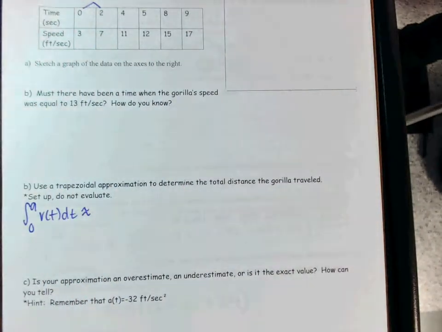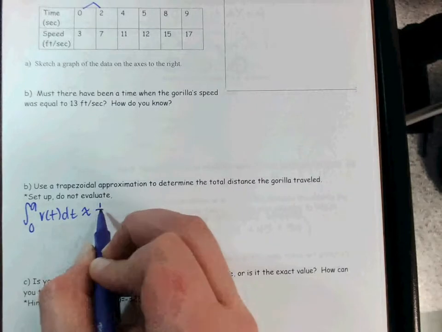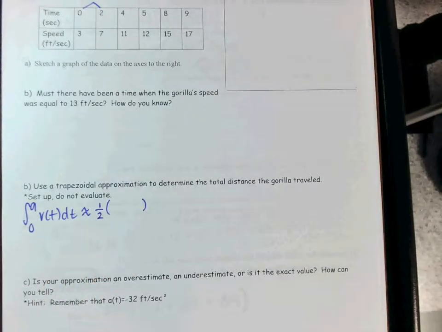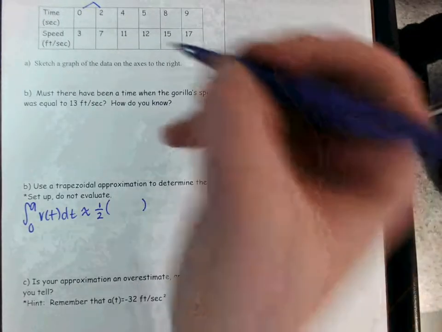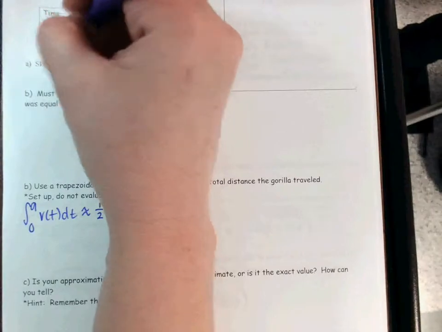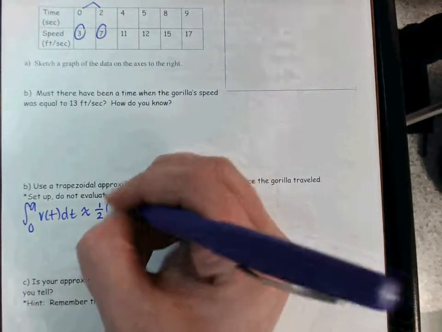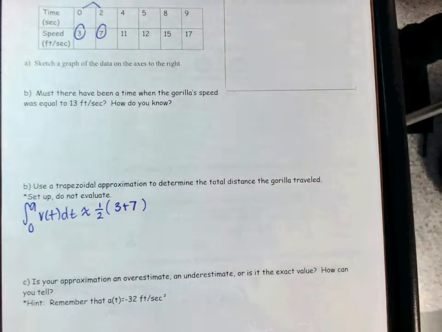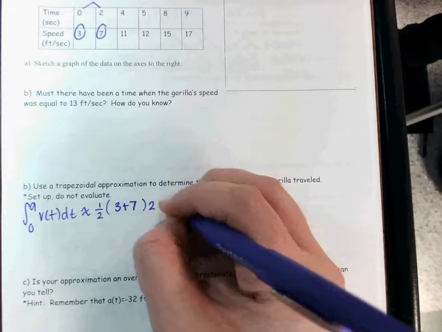First, I have 1/2. Then my bases are my y values. From 0 to 2, what are my y values? 3 plus 7. Then your delta x is how far apart your x's were: 2. Very good. Plus.